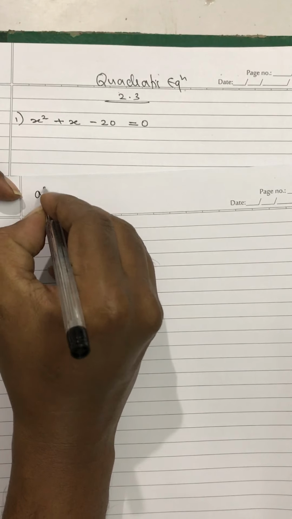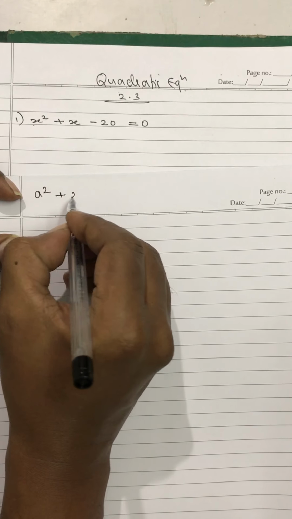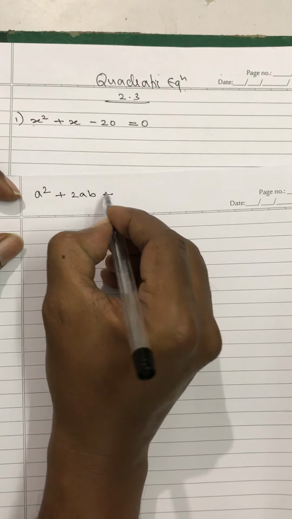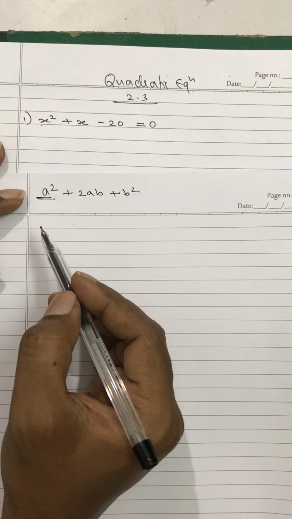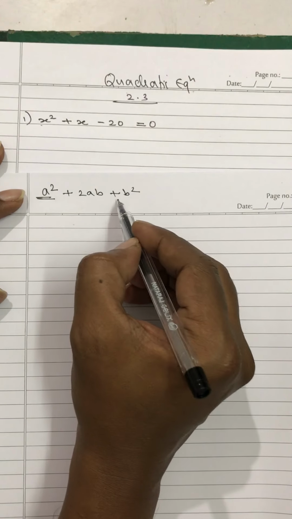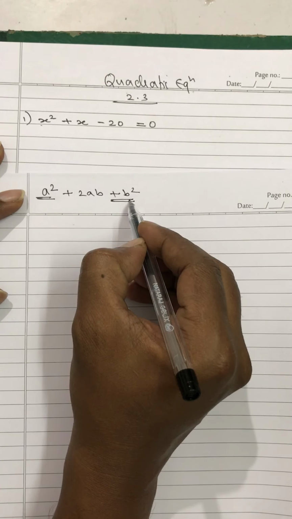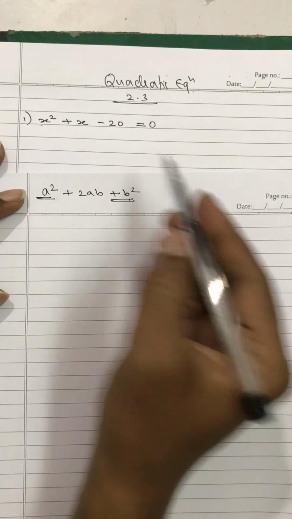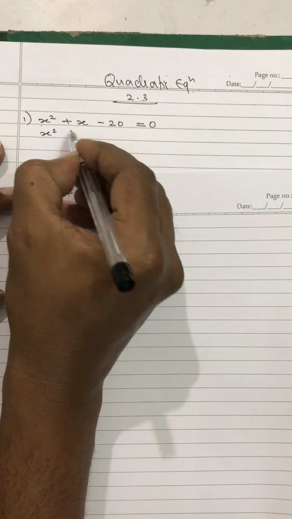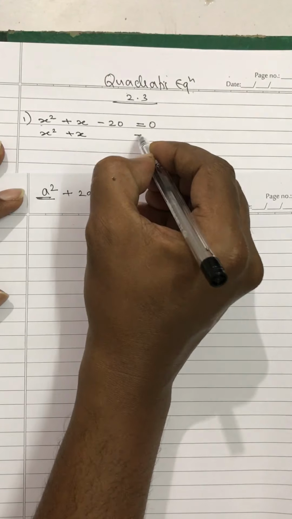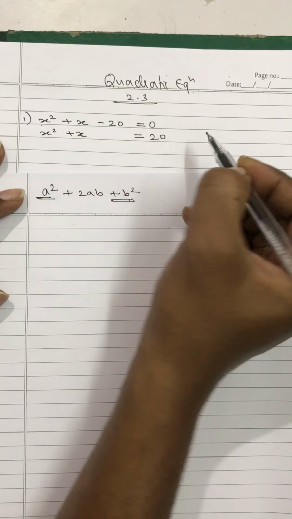We can change this basically to a square plus 2ab plus b square, because this is a plus sign over here. A square is already set because the coefficient of x square is 1. Now we have to think about b square. For discovering b square, we will have to shift this minus 20 to the other side. I'll get x square plus x is equal to 0 plus 20, which will become 20.